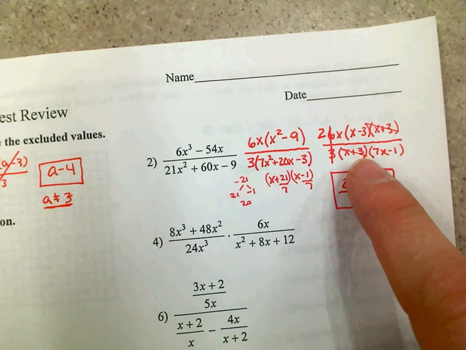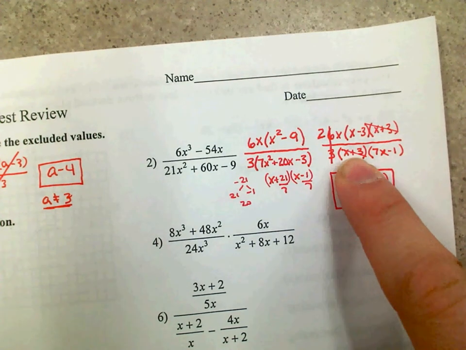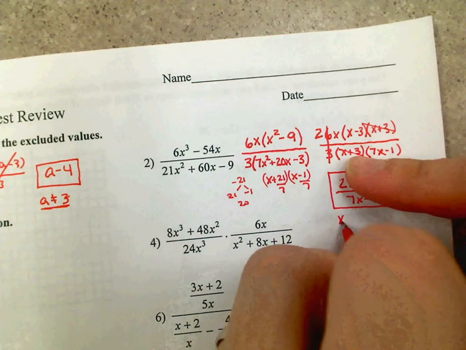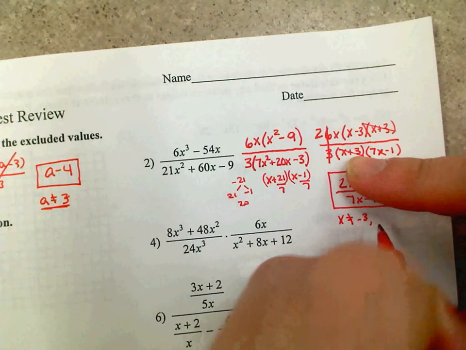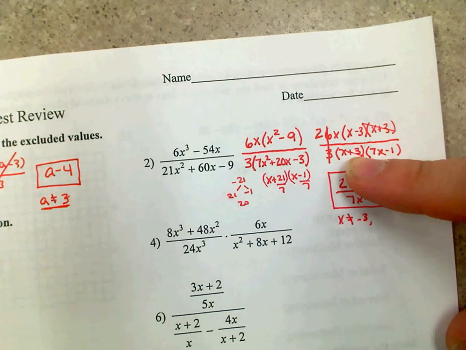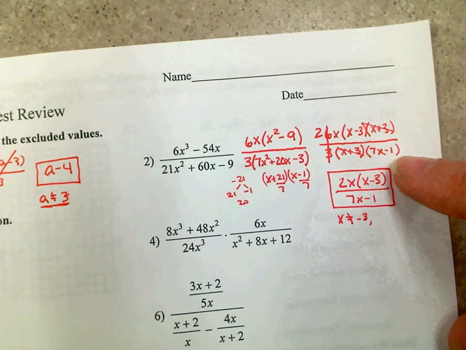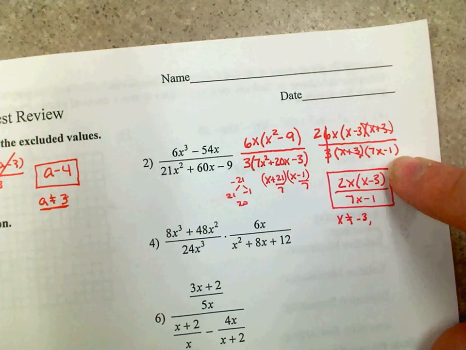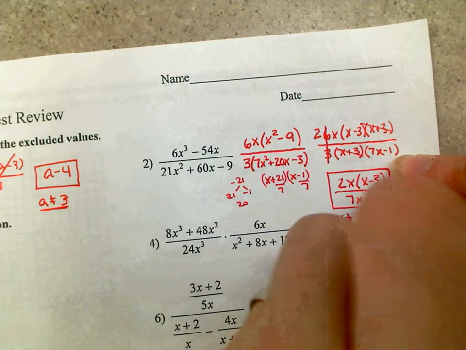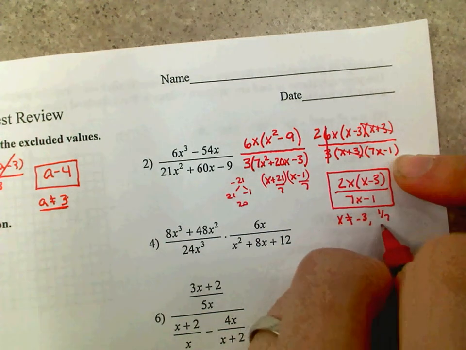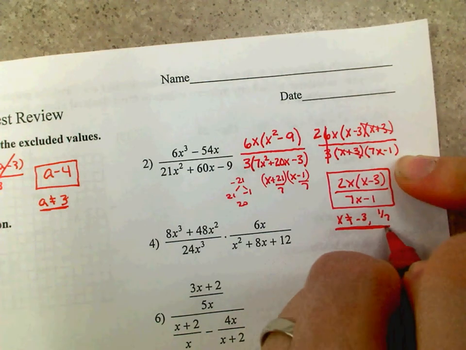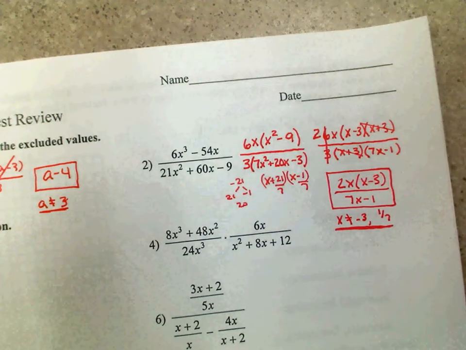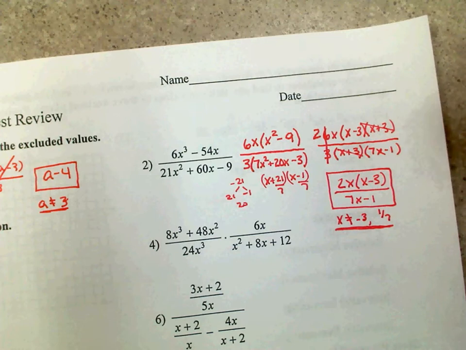So x plus 3, negative 3 would make that 0. So if x is negative 3, the whole thing is undefined. So x cannot be negative 3. And then x cannot be positive 1 divided by 7, 1/7. x cannot be 1/7 either. Both of those values would make your expression undefined, and neither one of those is okay.